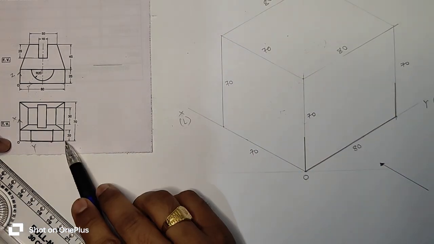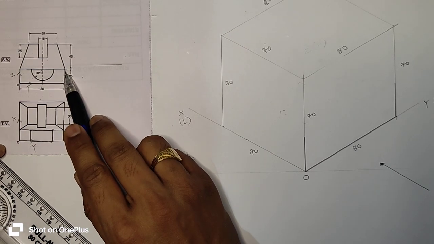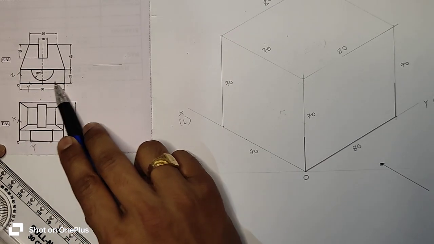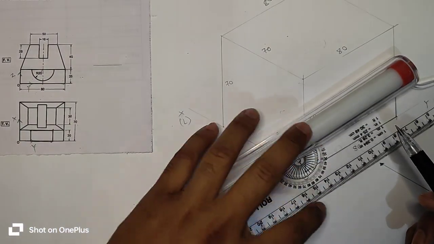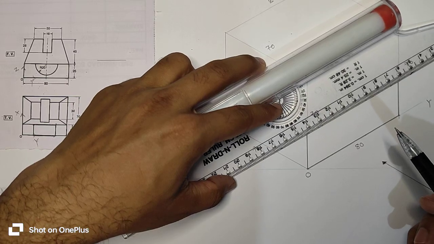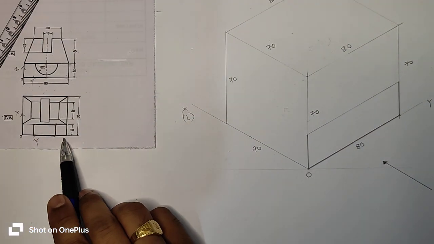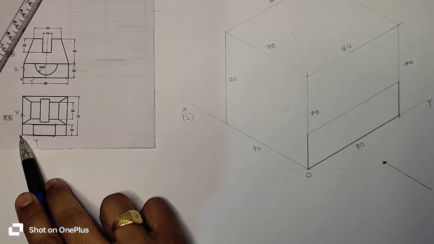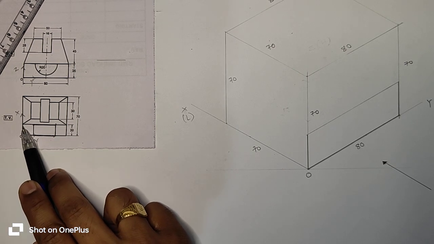So first we will draw this line. Just draw faint line, then at 20 mm distance along x-axis from O point there is another straight line.